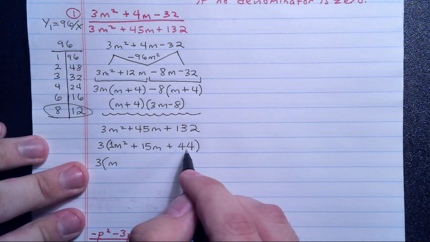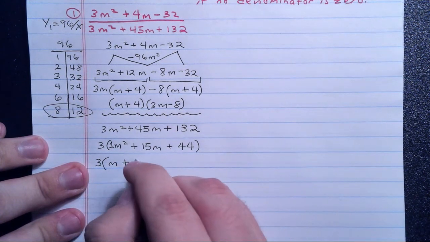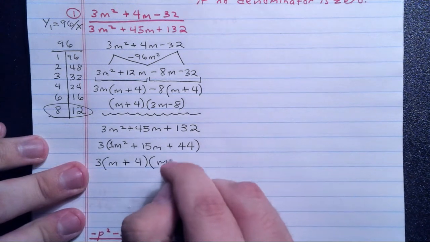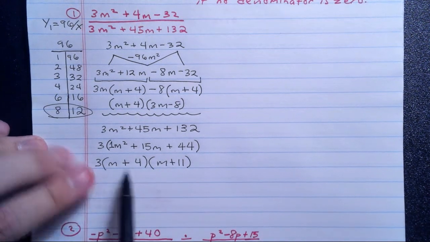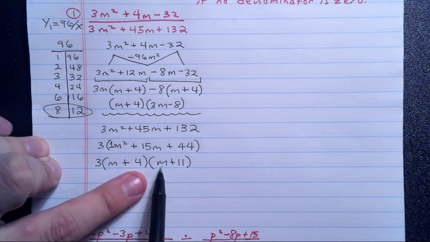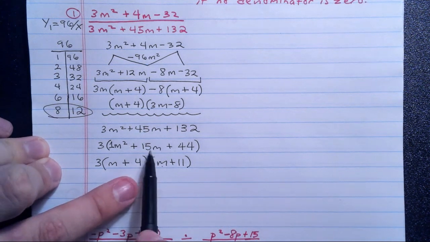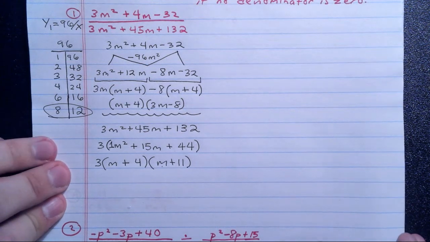44 is, among other things, 4 times 11. And what do I know? 4 plus 11 is 15, which means I can actually factor this as m plus 4, m plus 11. And you can check: if you multiply this out, m times m is m squared, m times 11 is 11m, 4 times m is 4m, so there's your 15m, and 4 times 11 is 44. So I know that I factored that correctly.